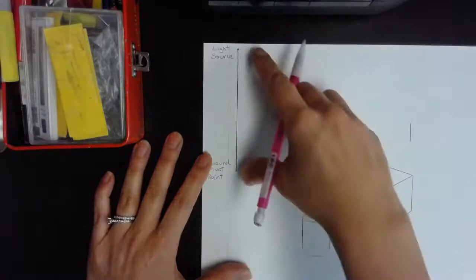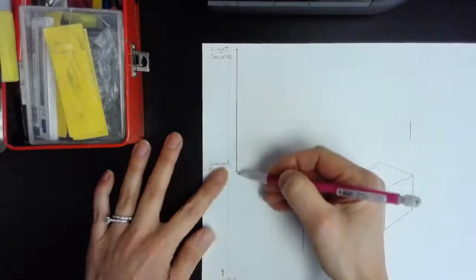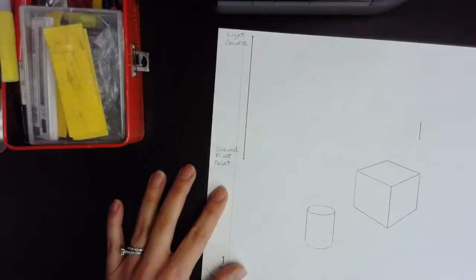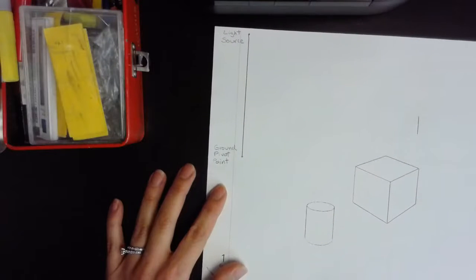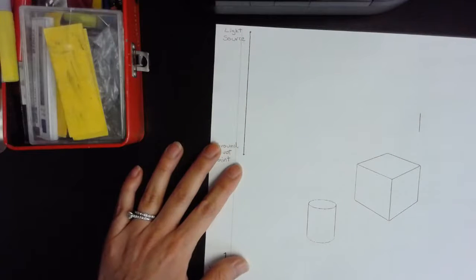Again, think of it as a floor lamp. If I make this line longer, then I'm bringing the lamp closer to the viewer. The way I have it, I'm the viewer, I'm number 1.